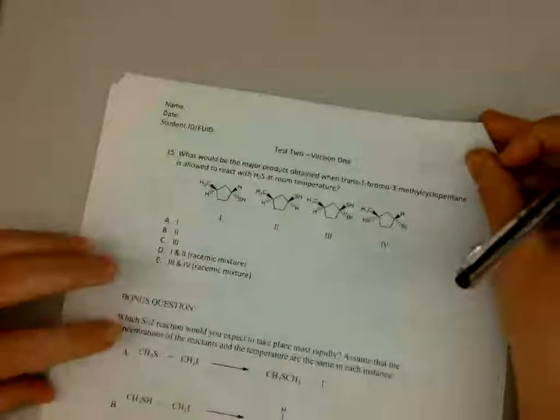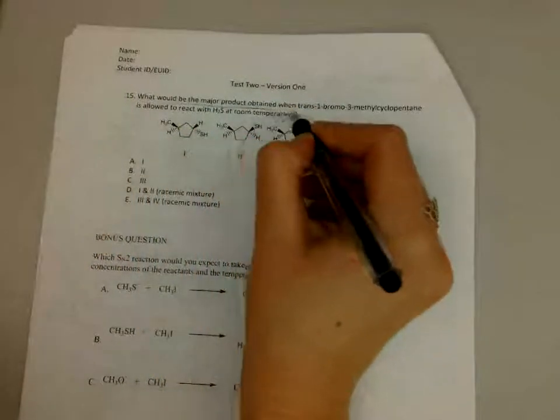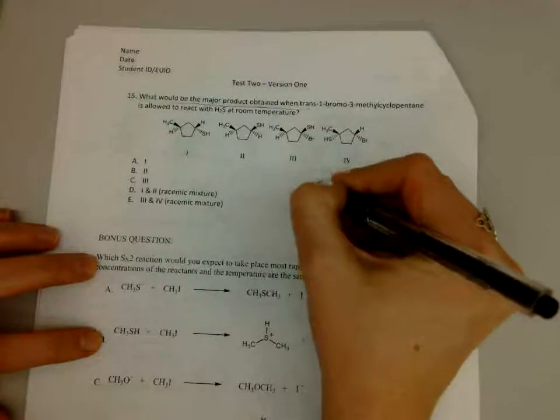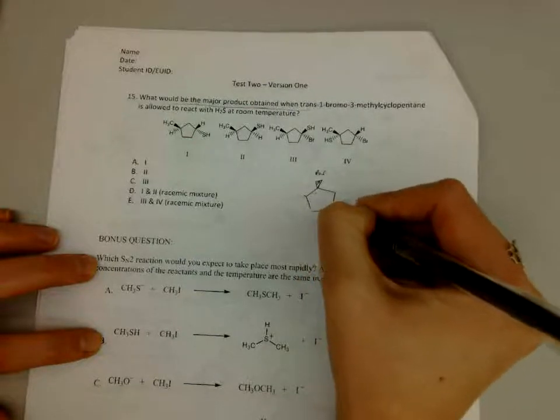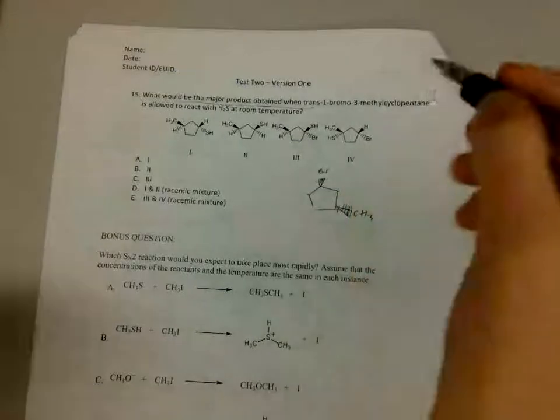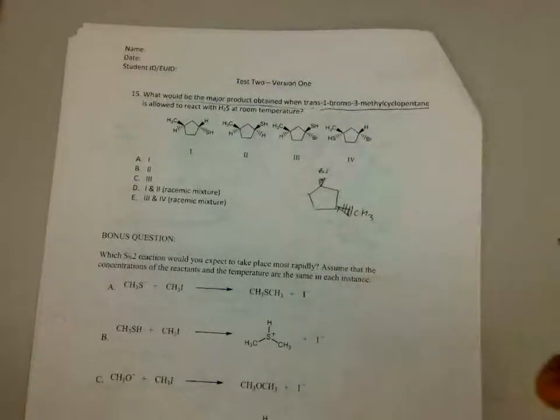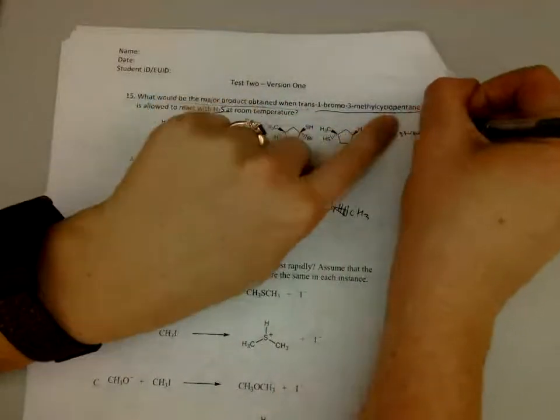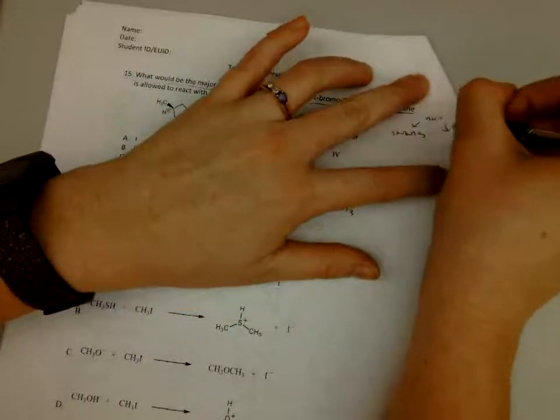Okay, now we're on question 15. What would be the major product obtained when trans 1-bromo 3-methyl, so I'm going to draw 1-bromo 3-methyl, and it's trans actually, so that should be a dash. 1-bromo 3-methyl cyclopentane is allowed to react with H2S at room temperature. Okay, so let's look at our decision tree. Is the nucleophile strong or weak?